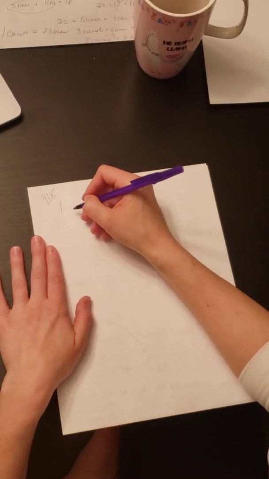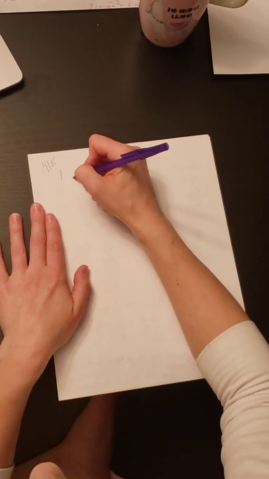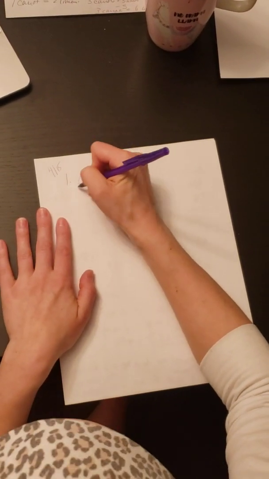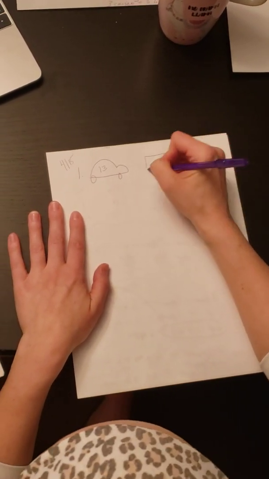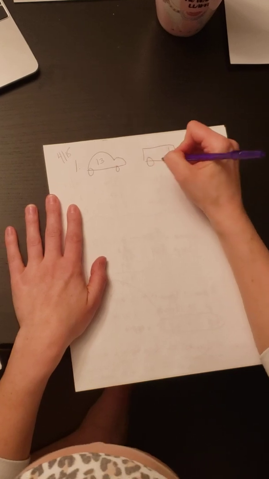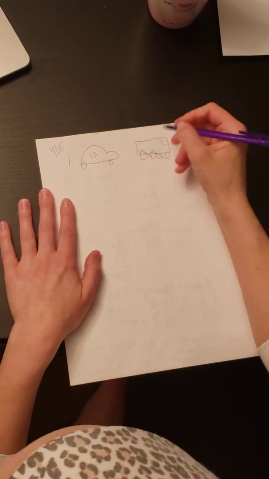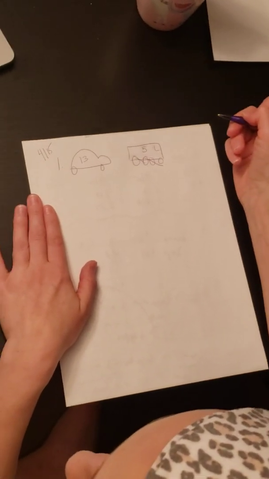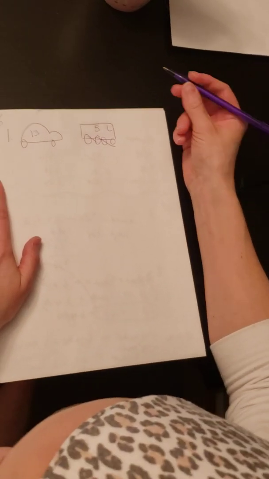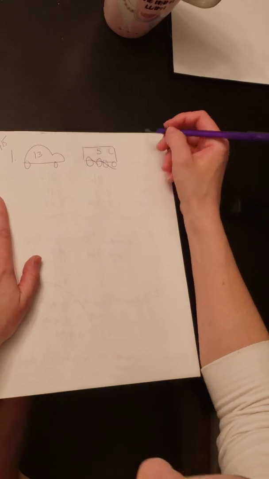On the 15th, there are 13 people on the bus. I'm going to draw a bus and put the number 13 inside. There are 5 people on the train. This is supposed to be a train. I don't know how good my drawing is. There are 5 people, so I'm going to write the number 5 in the train. If blank people were moved from the bus to the train, there would be twice as many people on the train as on the bus.